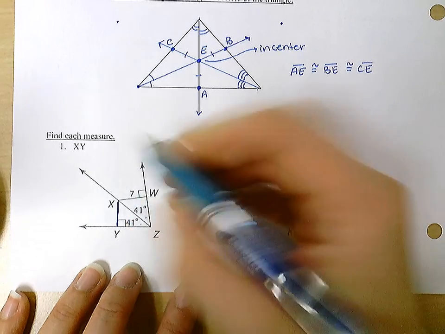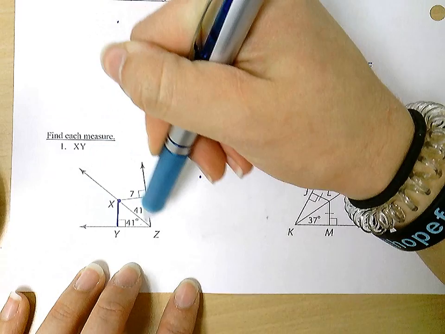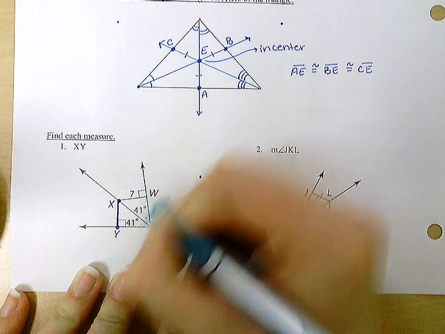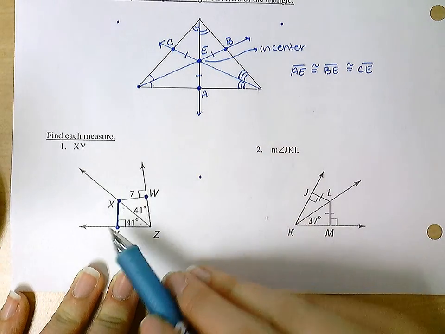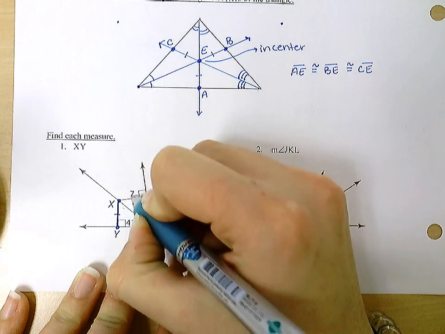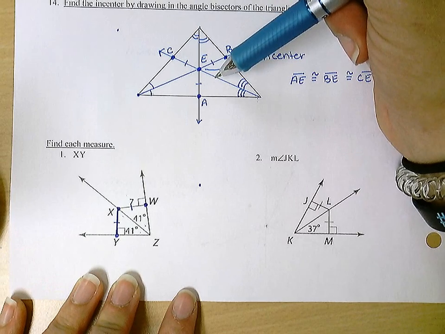Now from that angle bisector, which is this line right here, to the sides of that angle, each of those have to be congruent. That's what the incenter theorem is saying.